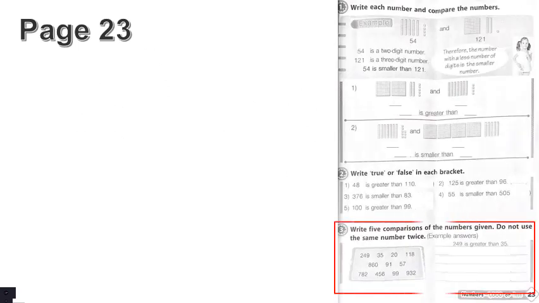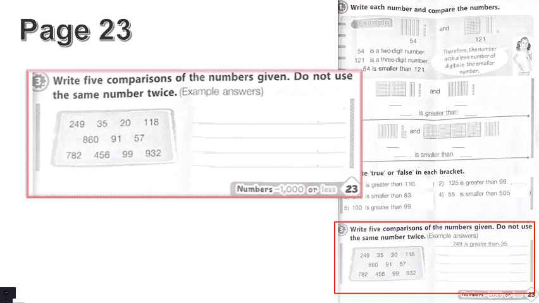Page 23, number 3. Write 5 comparisons of the numbers given. Do not use the same number twice. Look at the box. It has different kinds of numbers. You just need to choose 2 numbers and compare them. For example, I'll give you one example. 249 and 35.